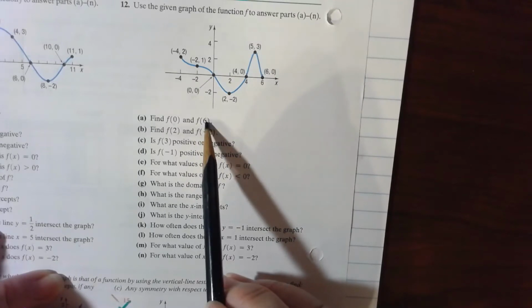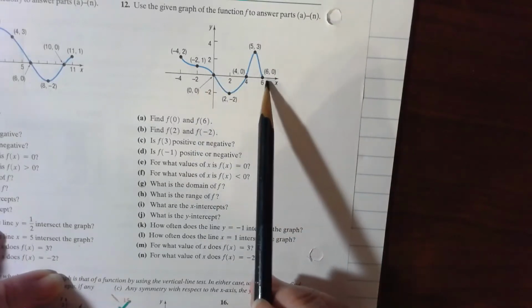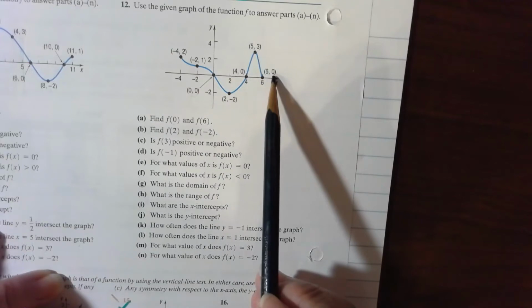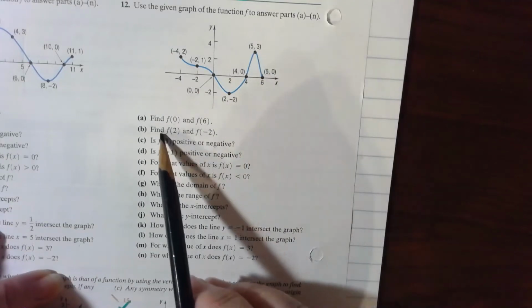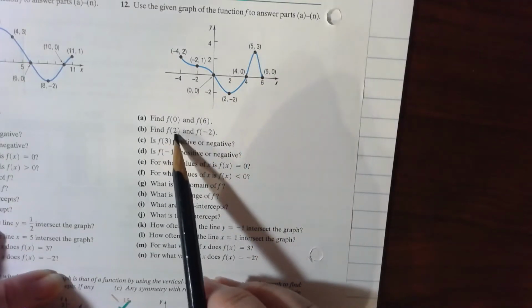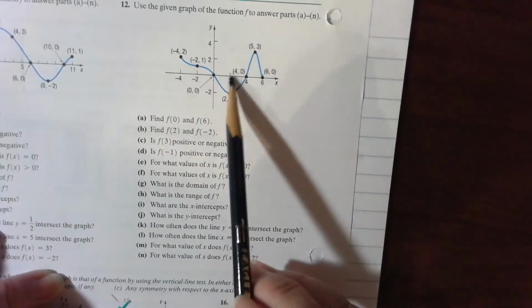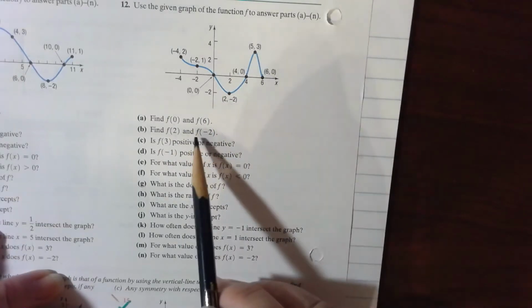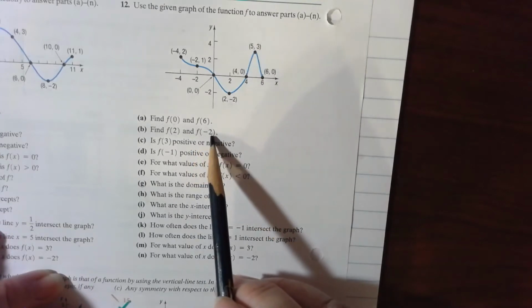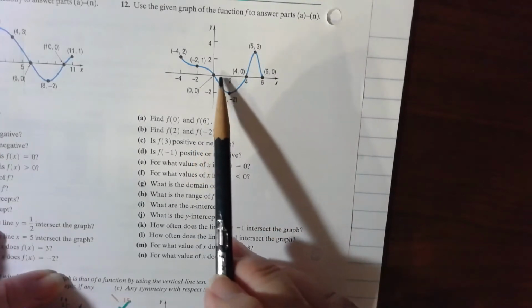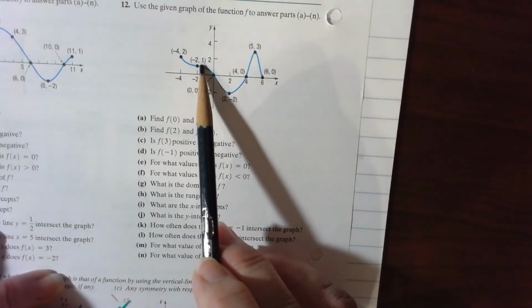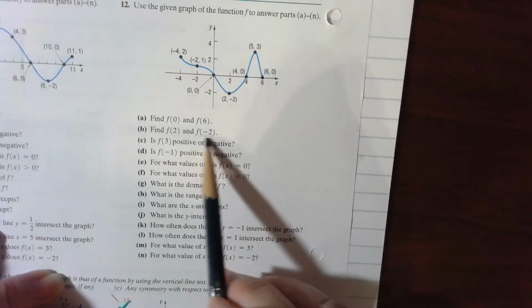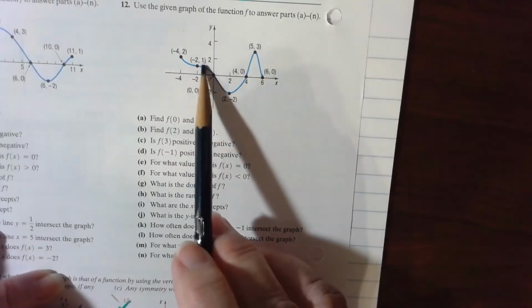Meaning let x be 6. What is y? And I see 0 there as well. Find f of 2. If x is 2, what is y? Y is negative 2. Find f of negative 2. Let x be negative 2. What is y? 1. So this answer right here would be the number 1.